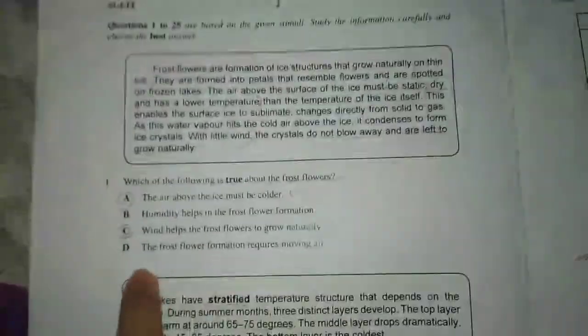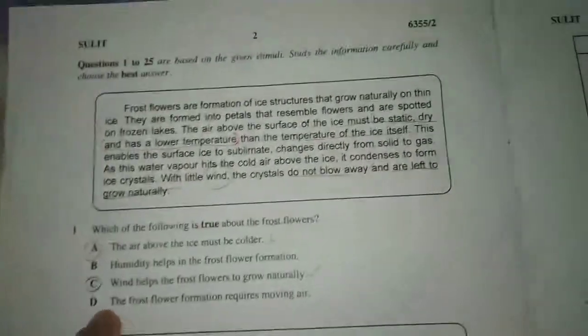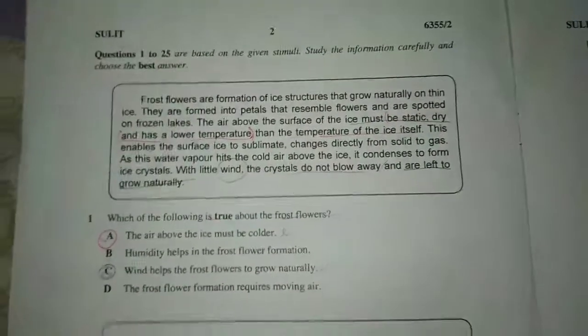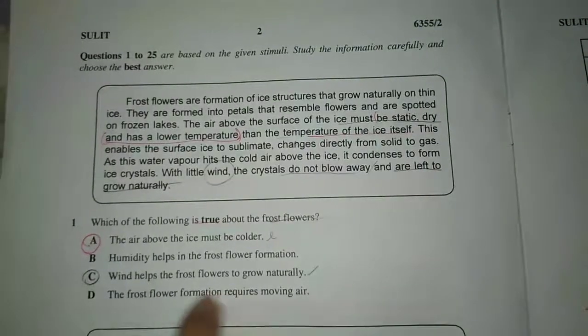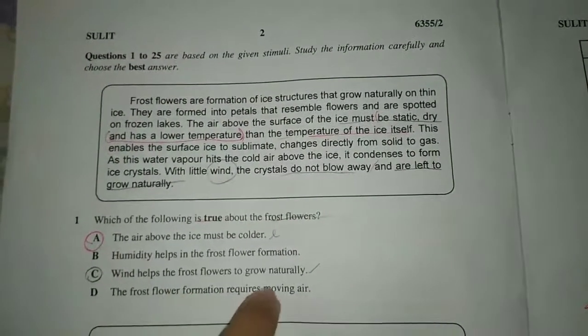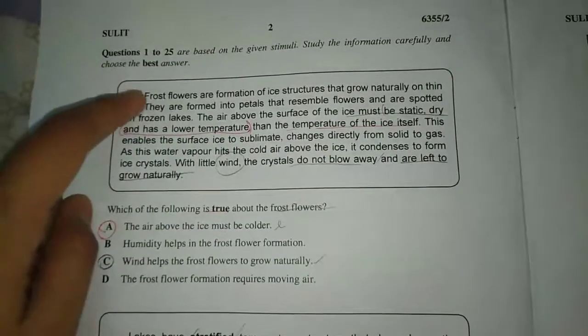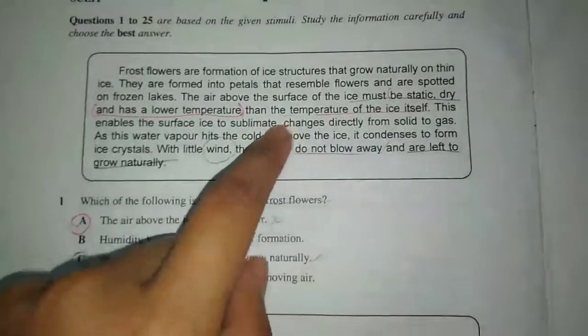And D, the frost flower formation requires moving air. So the main point is moving air. Is it okay? Moving air. So try moving air. Is there any moving air? The air above the surface. Yeah, there's air.